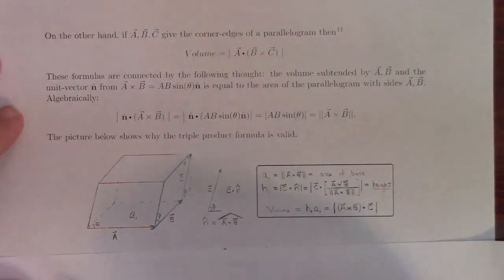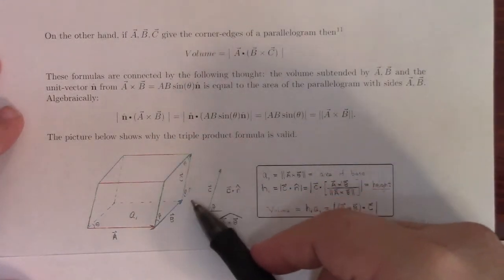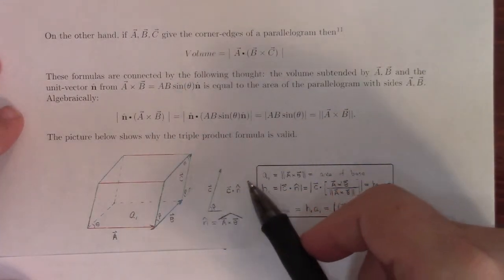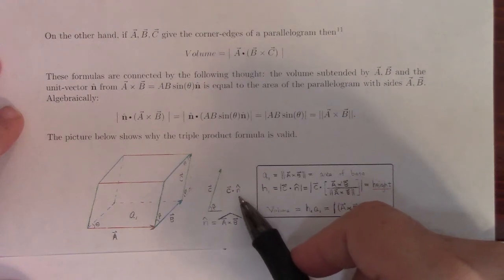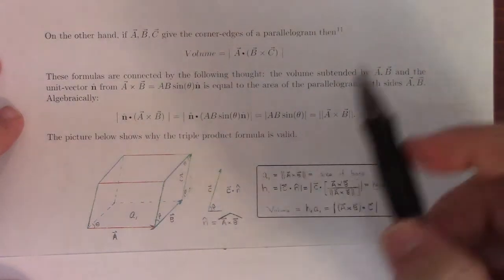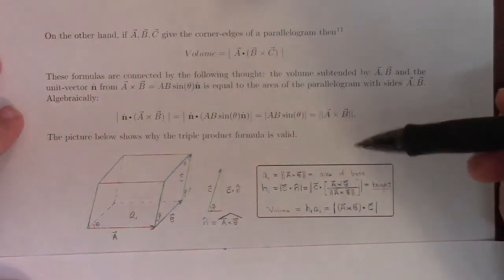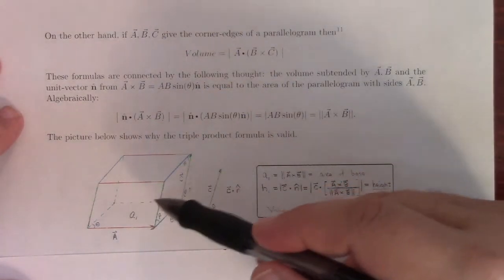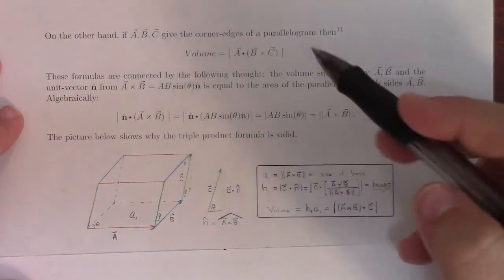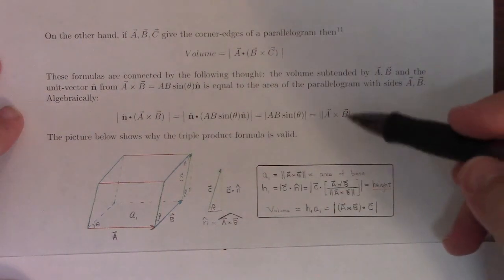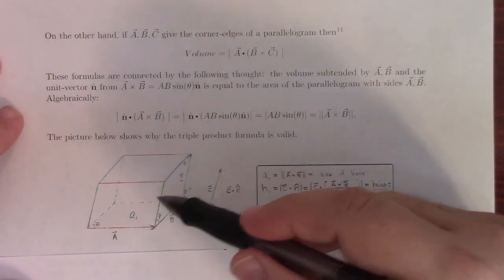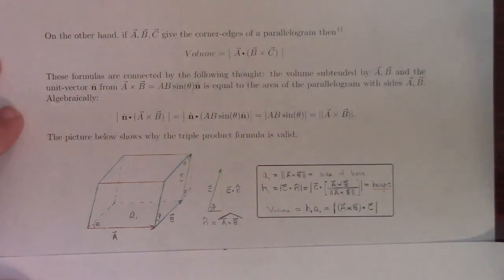So that points directly up, right? And then C is tilted by some angle beta. So C dot n hat gives you the height. So if I take A cross B and dot with C, that automatically gives me the height times the area of the base, which of course is the volume.